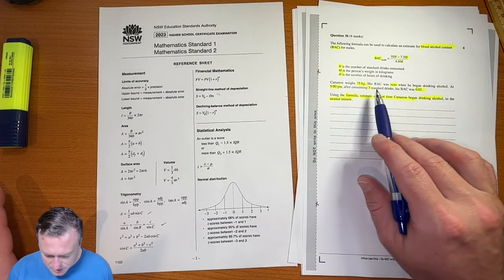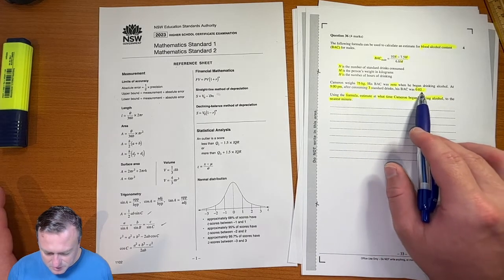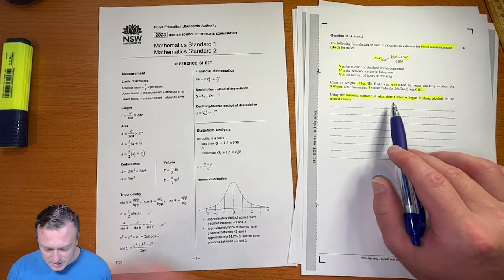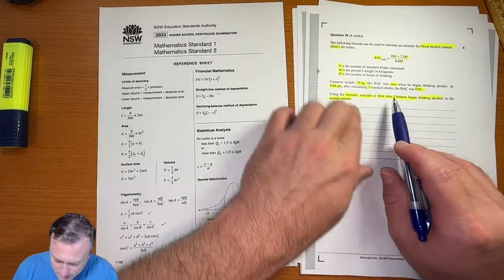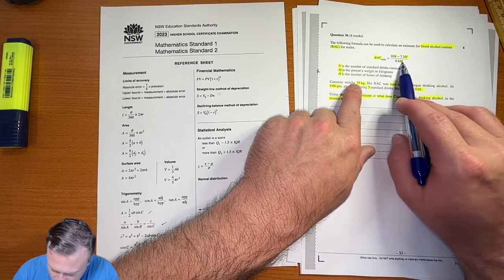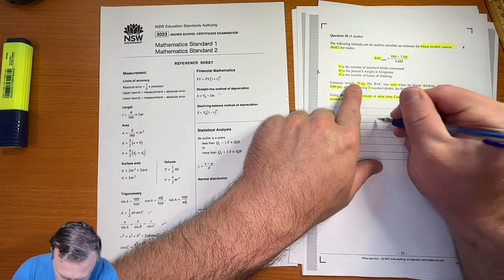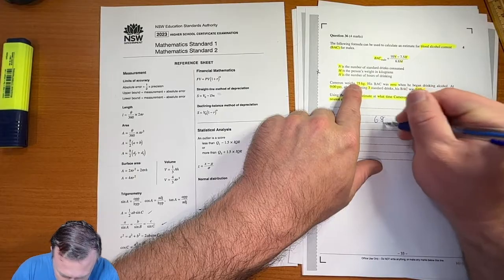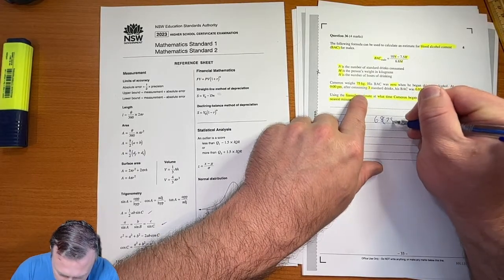At 9 p.m. he consumes 3 standard drinks, his BAC was 0.02. Use the formula to estimate at what time Cameron began drinking. So his weight is M, so it goes down the bottom. So 6.8 times 75.